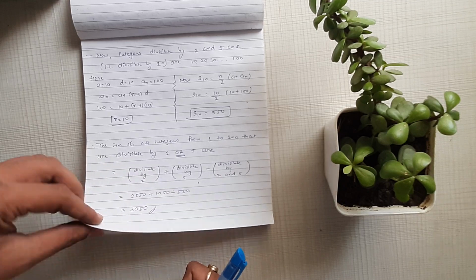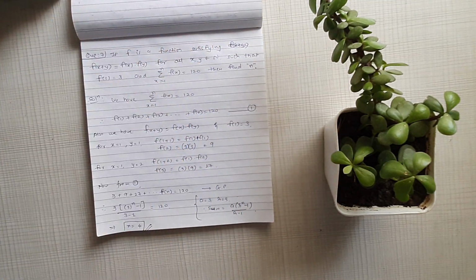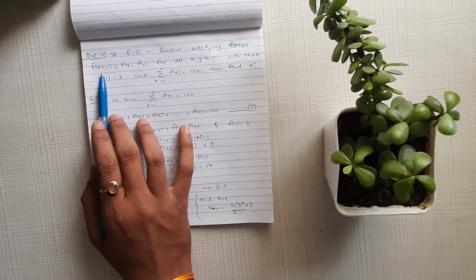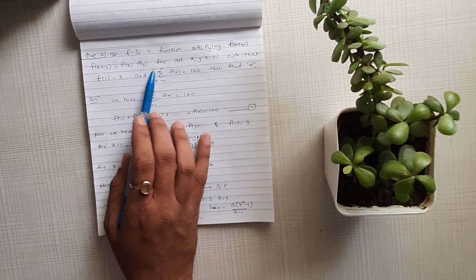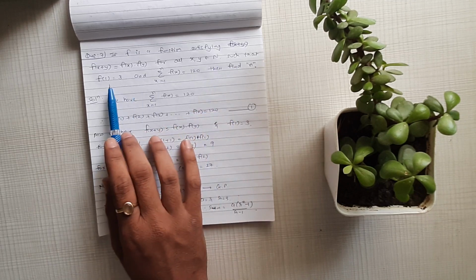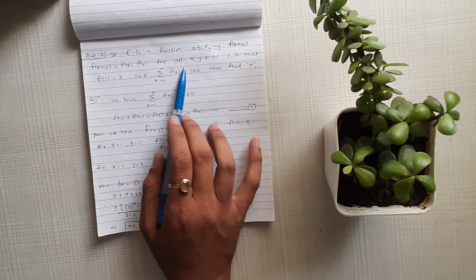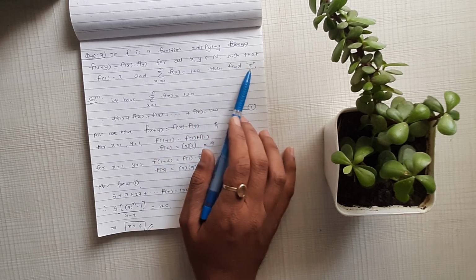That's it. So let's go to another question. Question number 7. If f is a function that satisfies this condition, f of x plus y is equal to f of x plus f of x into f of y for all x, y belonging to N, natural numbers, such that f of 1 is equal to 3 and this expression is equal to 120. If so, then find n.